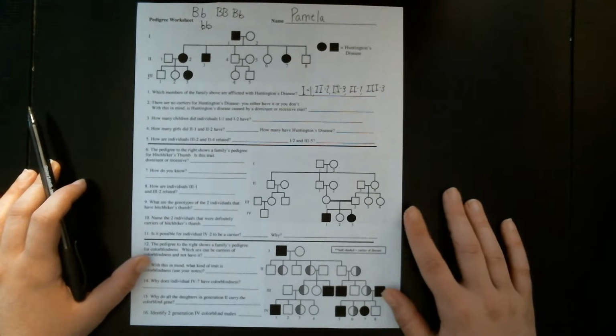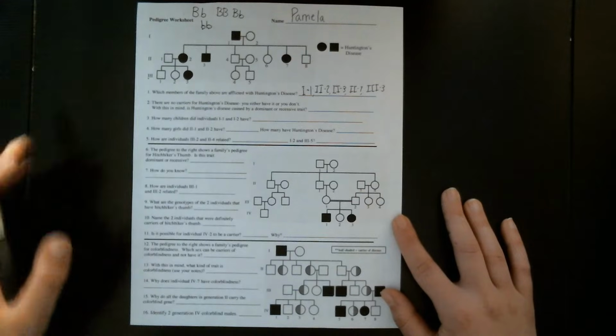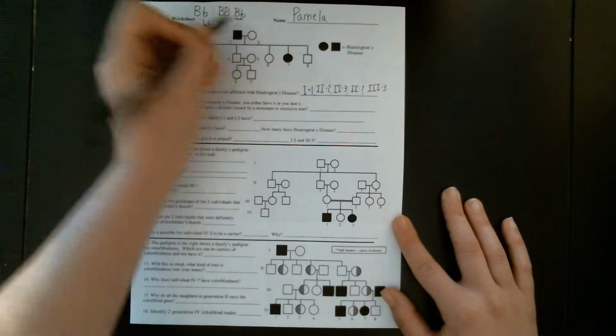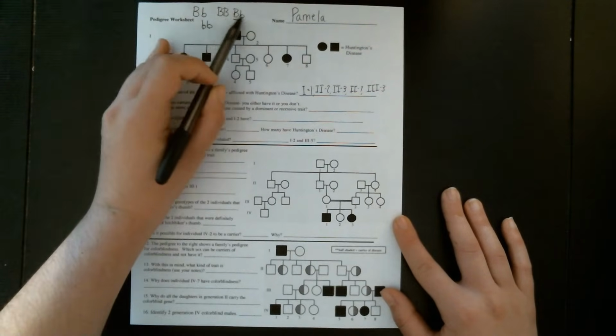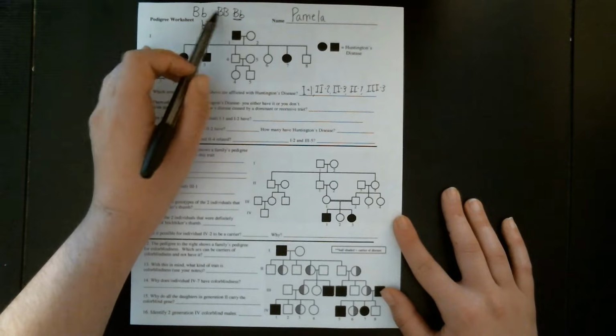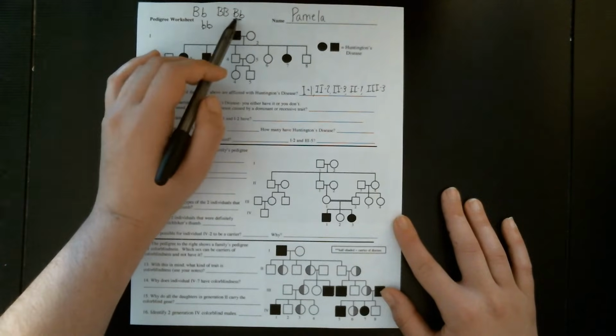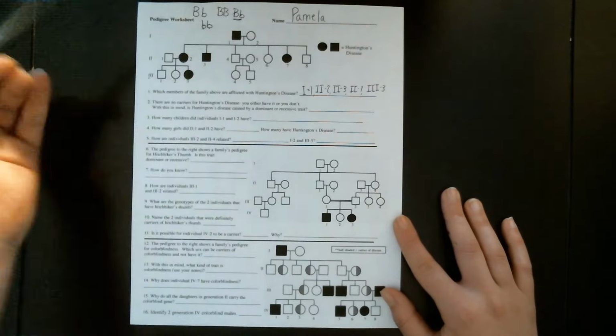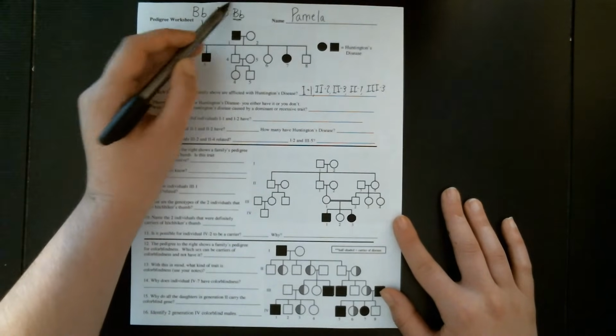So when we are talking about diseases, we have something called carriers. Here, this genotype is what we call a heterozygote. Hetero because they have 2 different alleles. These both have the same one, so they're homozygous. This one is a heterozygote.